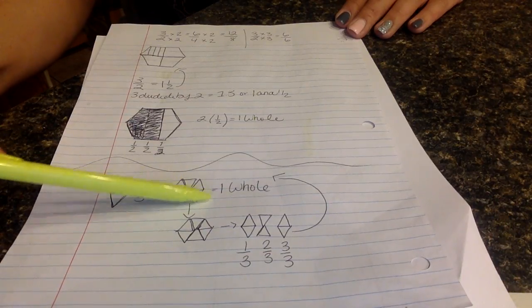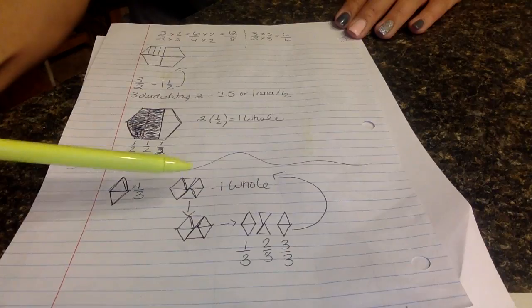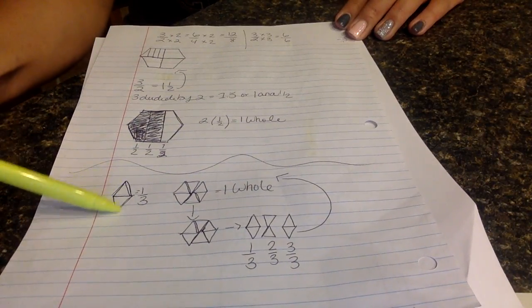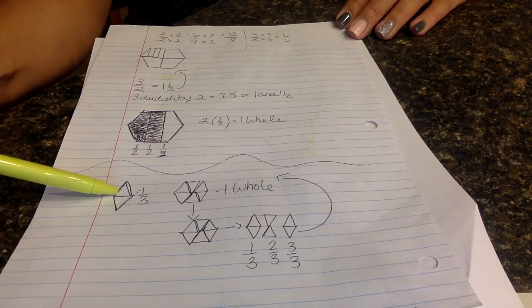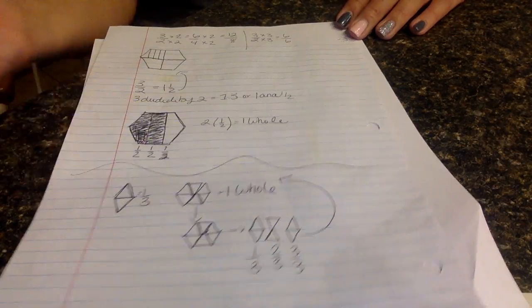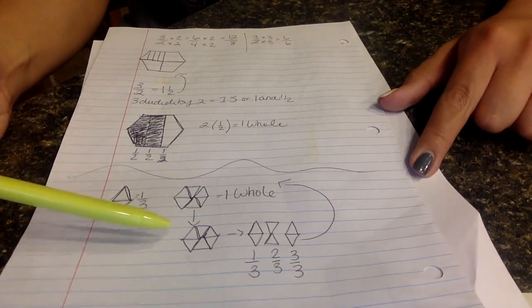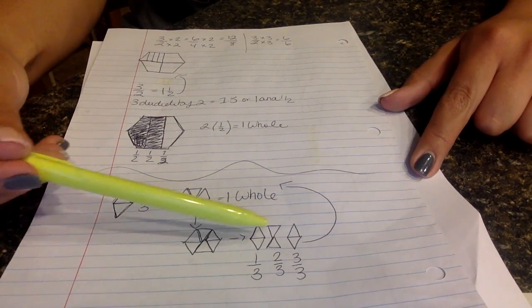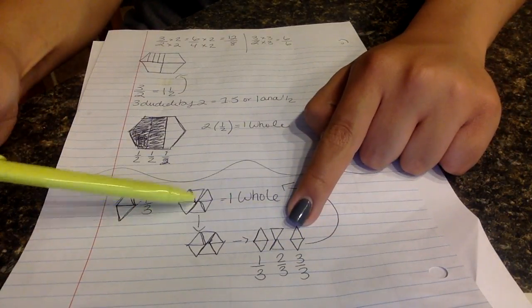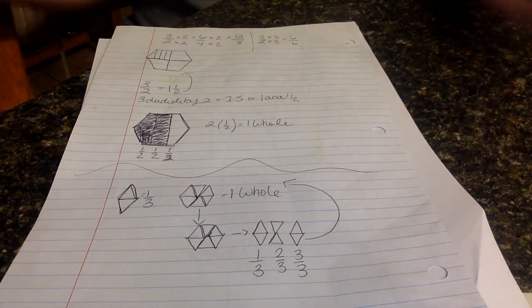If you look at our whole here, you'll see the 2 sets of triangles. So 3/3 is 1 whole. And you can see that here. 1/3 and 2/3 and 3/3. If you combine them all together, you get this shape, which is our whole.